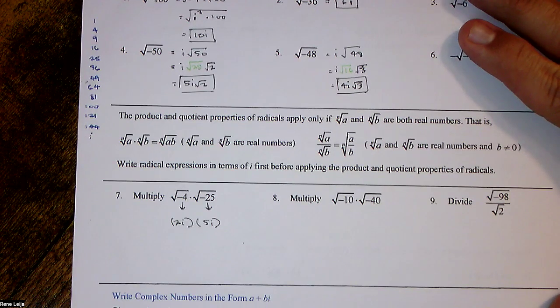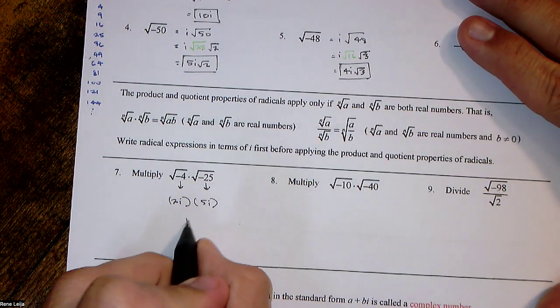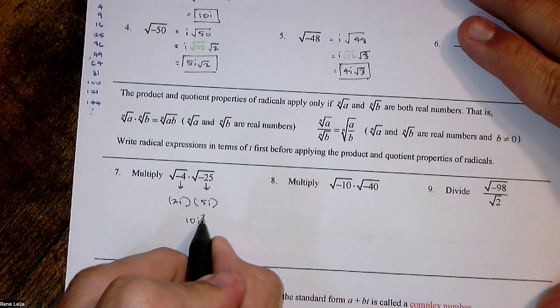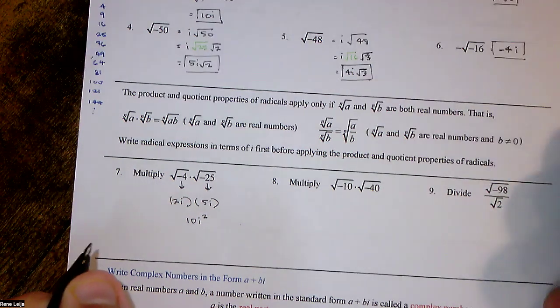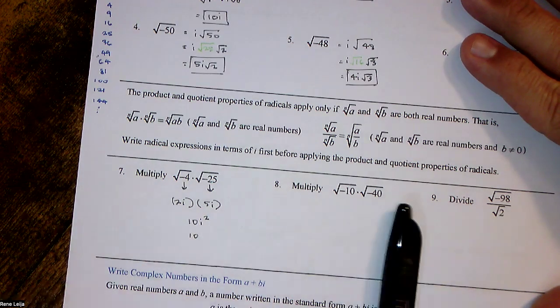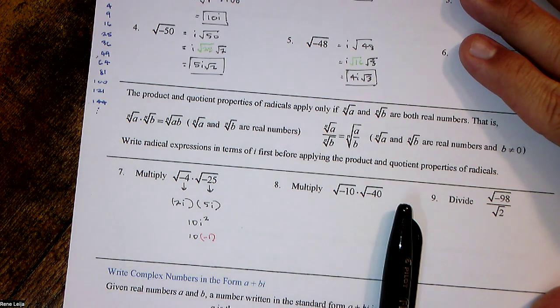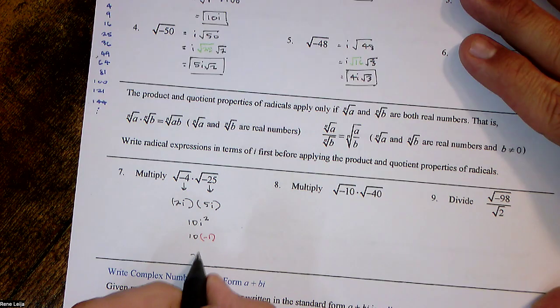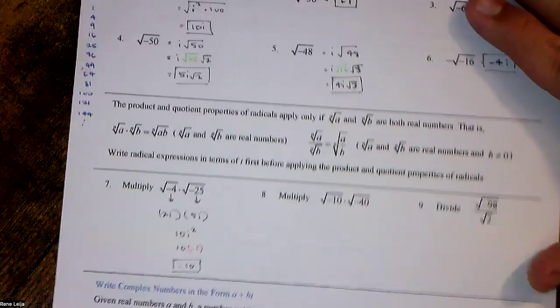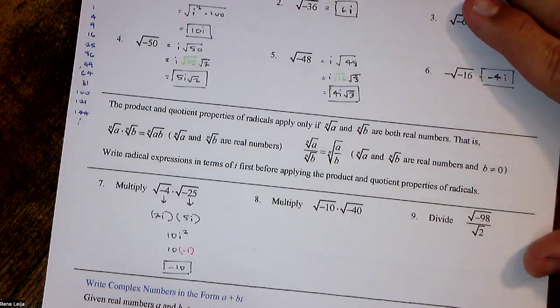Okay, so the negatives came outside as an i, and then the square root of 4 is 2, the square root of 25 is 5. Now I multiply. So 2 times 5 is 10. i times i is i squared. But remember, i squared is negative 1. So I'm going to replace the i squared with a negative 1. And this is going to turn my answer into negative 10. Okay. All right, number 18.